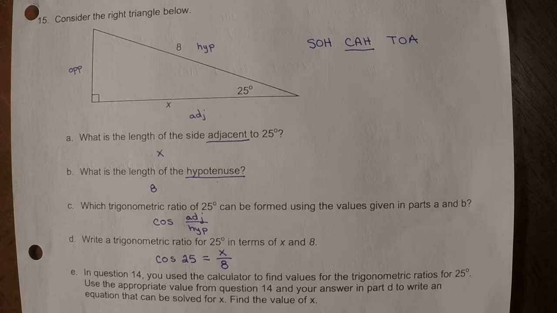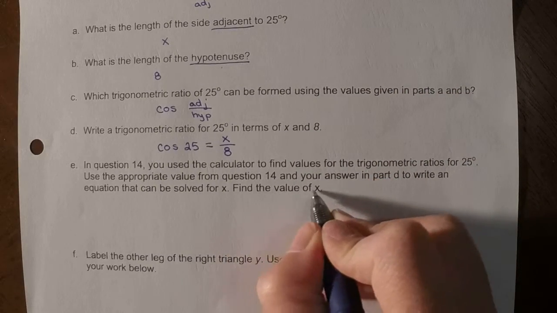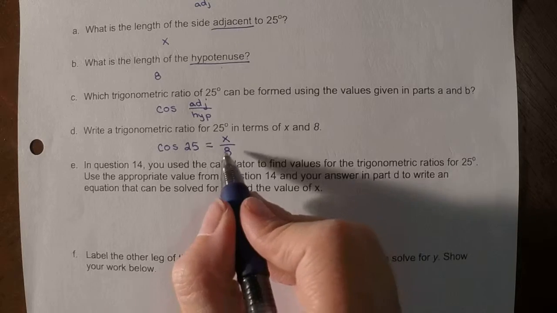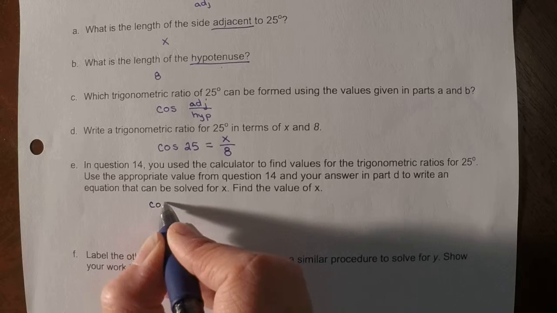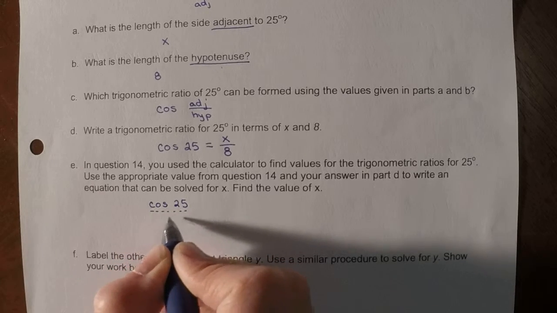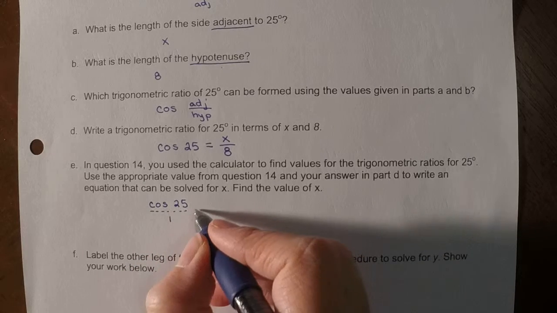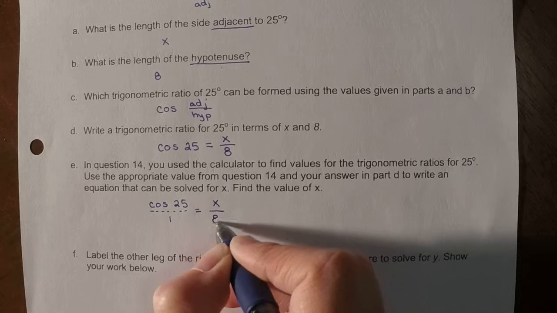So then part E says that they want us to use the calculator to find the values for that trigonometric ratio of 25. So what we actually are trying to do here is just find the value of x. So if I wanted to solve for x here, you guys have actually been doing it. This is cosine of 25, and it's actually over an invisible 1. And then this is x over 8.